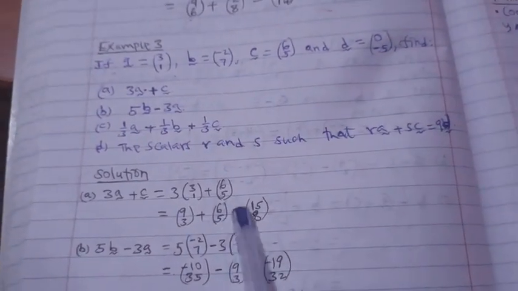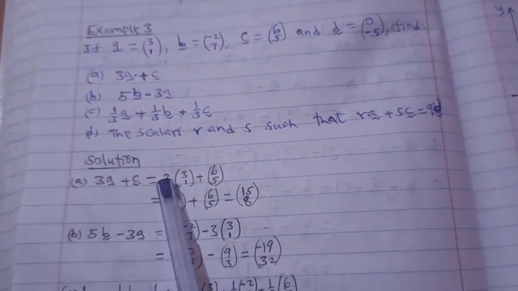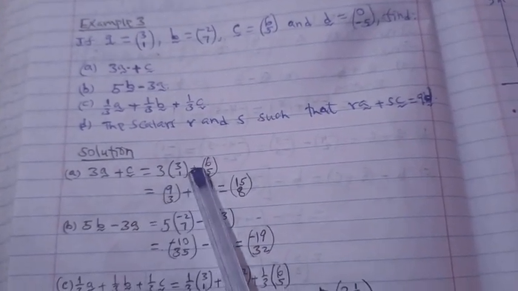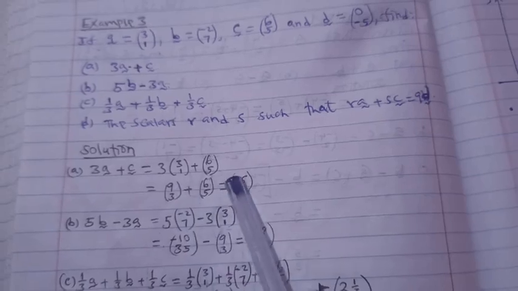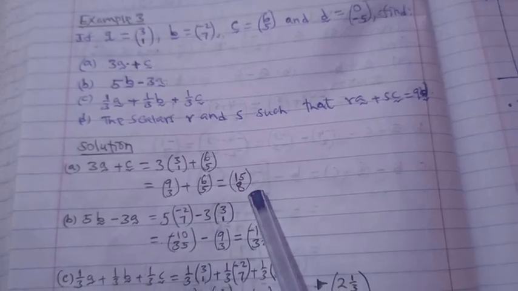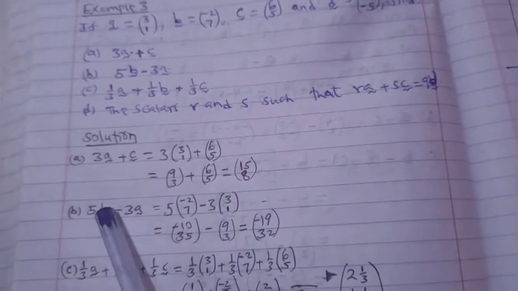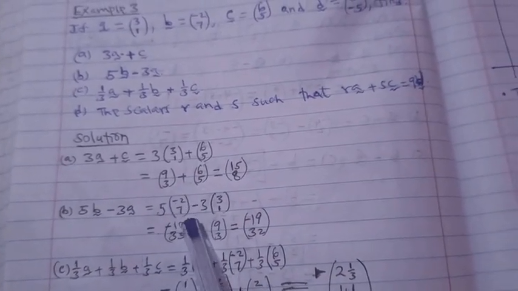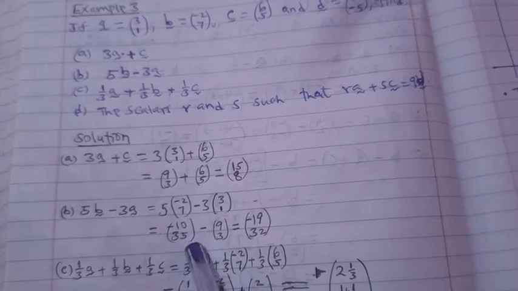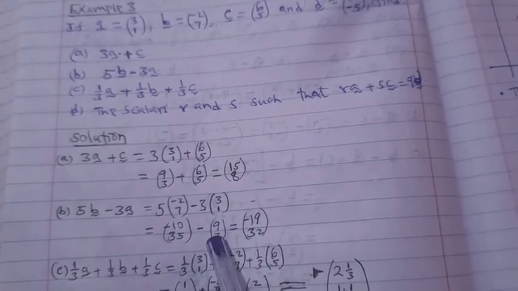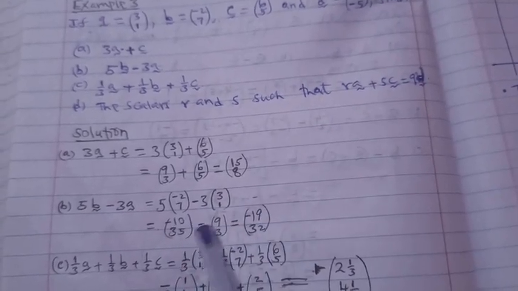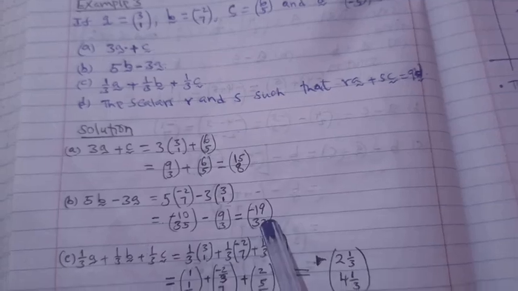For 3A plus C, we take 3 times vector A, that gives us (9, 3), plus vector C, which was (6, 5), we get (15, 8). For 5B minus 3A, 5 times vector B, we get (-10, 35). 3 times A, we get (9, 3). Then -10 minus 9 is -19, 35 minus 3 is 32.